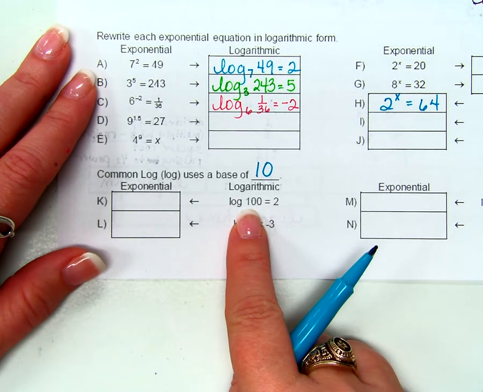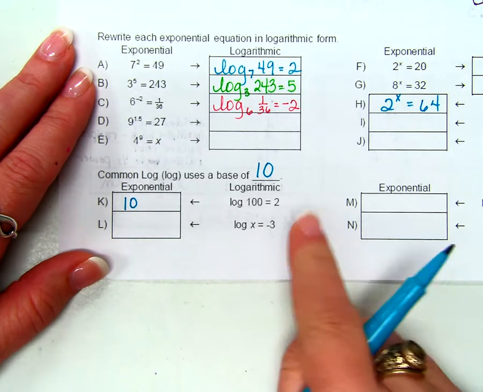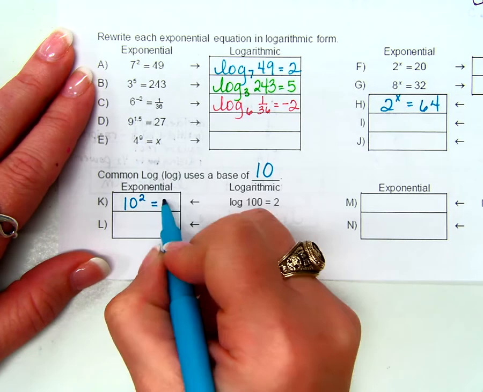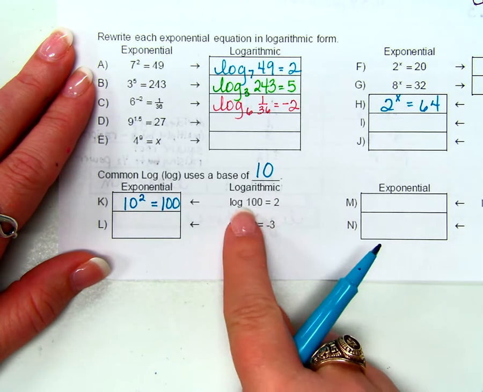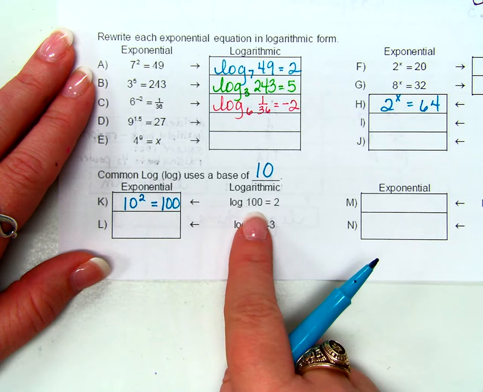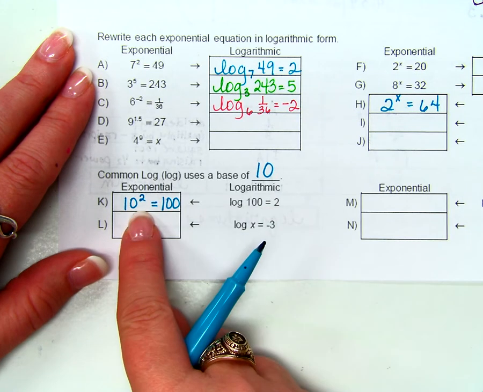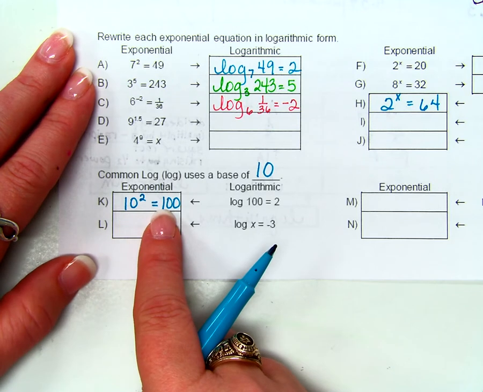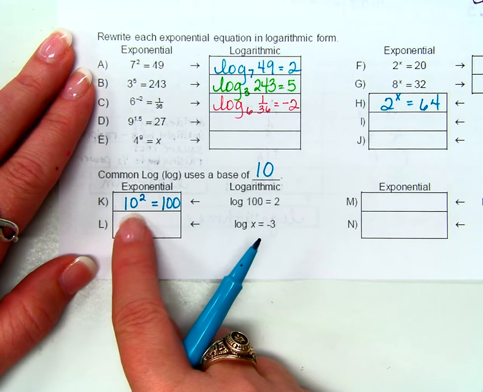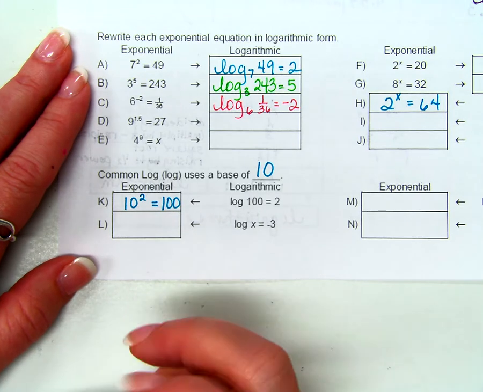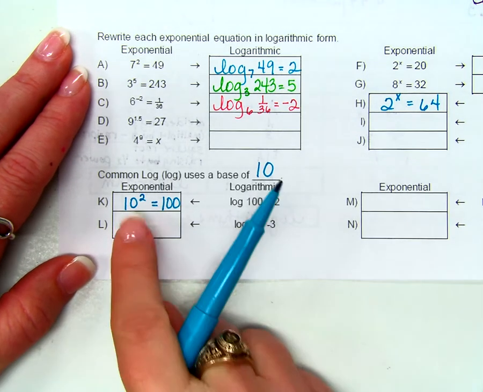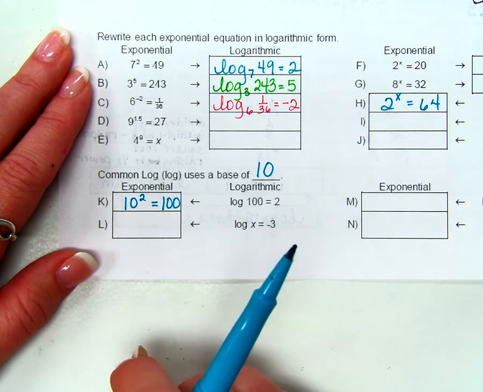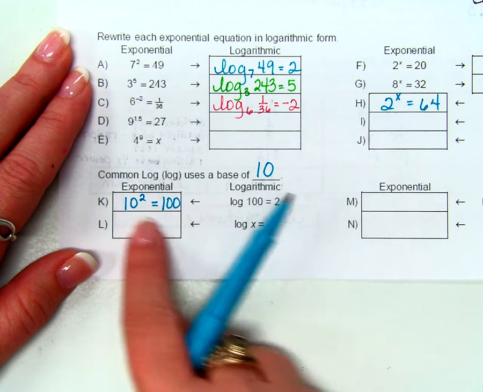So, how are we going to write it in exponential form? What's the base? 10. What's the answer? 2, then that's the exponent. Equals 100. So the nice part about when all these are actual numbers, when we're just transferring them back and forth from logarithmic to exponential, is that I can actually know if this is right. Is 10 squared equal 100? Yeah. If I did it wrong, it would say something like 2 to the 10th equals 100. Is 2 to the 10th equal 100? Nope. It might say 10 to the 100th equals 2 if I did it wrong. That's definitely not right, is it? So that's a good way to check right there.